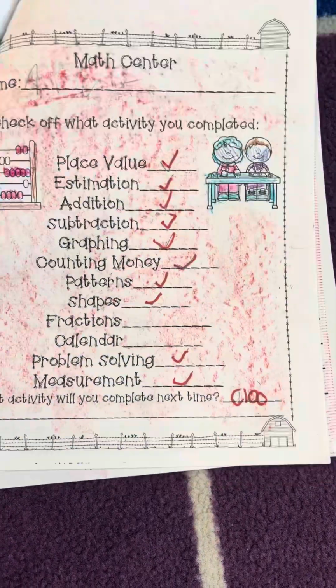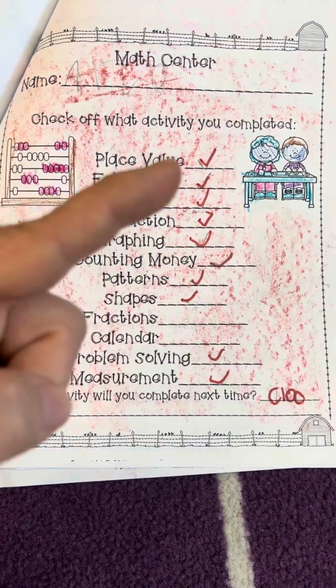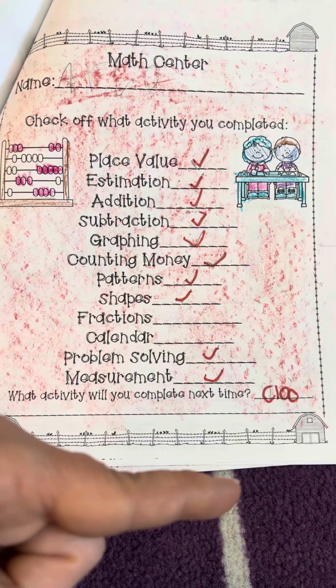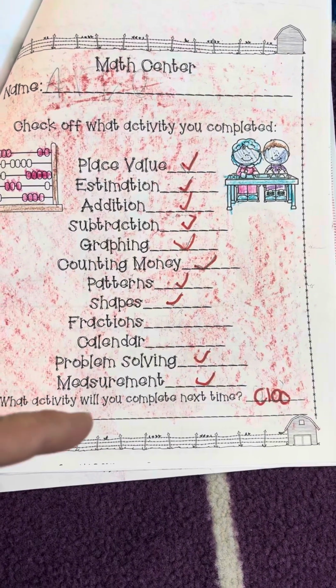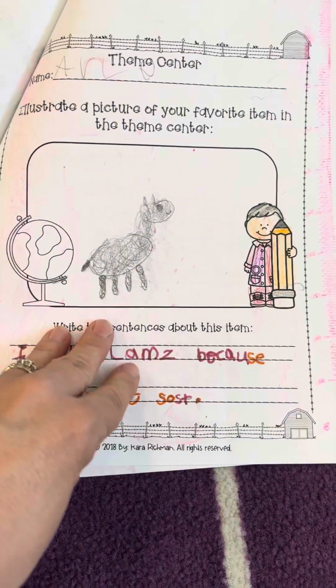And then they write the title of his favorite book that they read, and then they write a sentence about it. This is Math Center. So I have a lot of different activities in the Math Center, and they're going to check off which activity they played with that day. And then it says, what activity will you complete next time? She said clock.